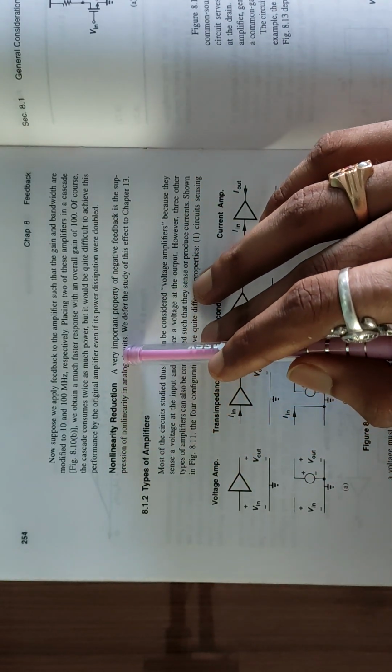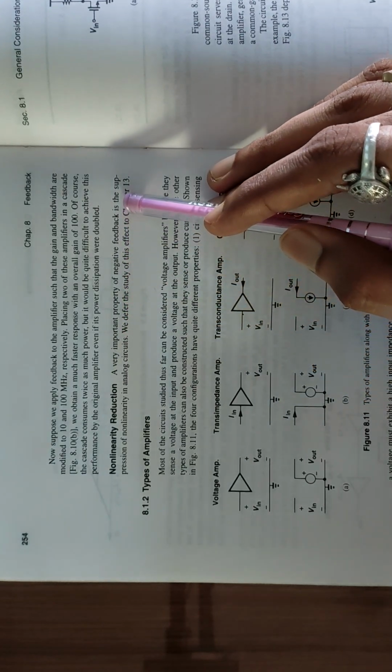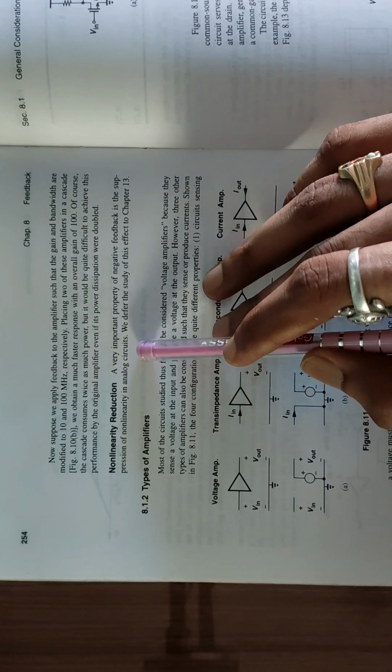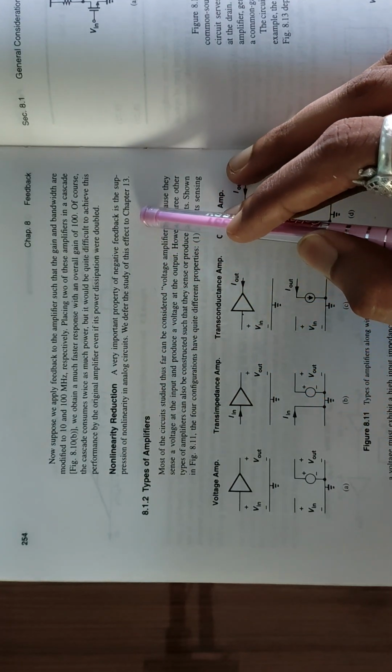Nonlinearity reduction. A very important property of negative feedback is the suppression of nonlinearity in analog circuits. We defer the study of this effect to a later chapter.